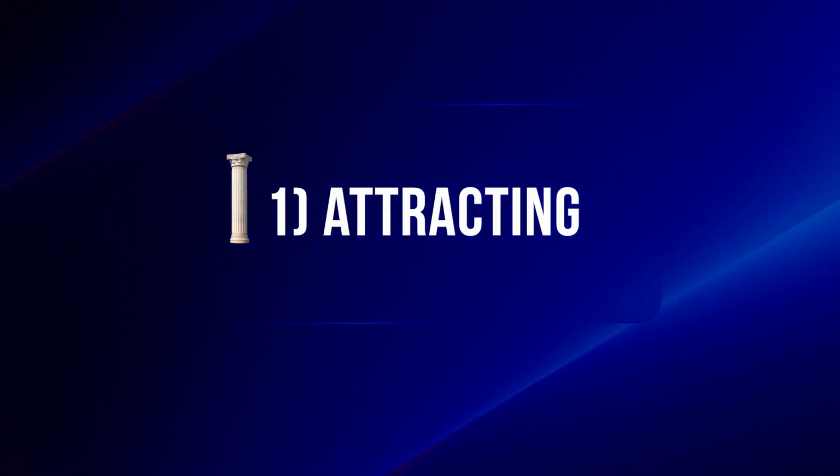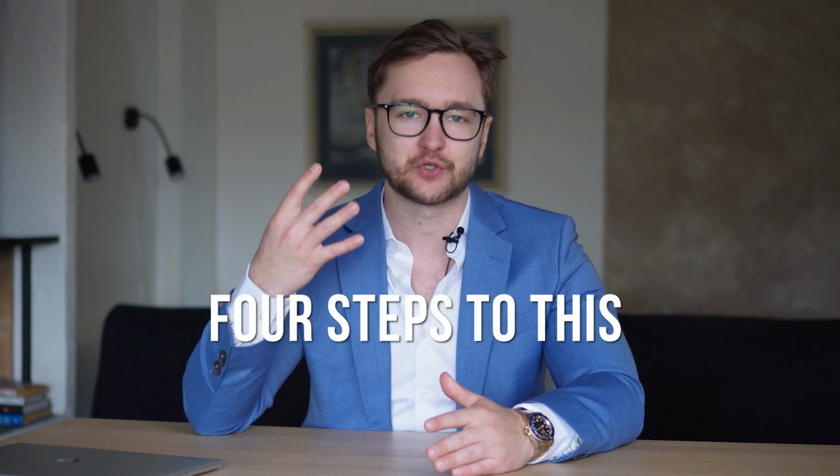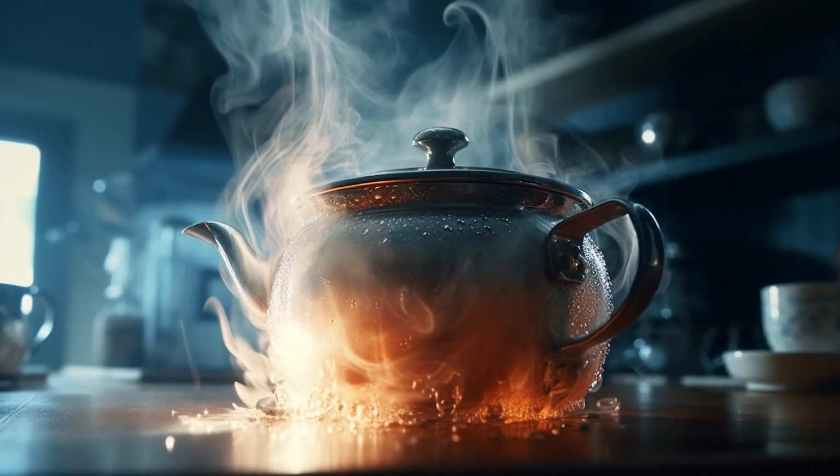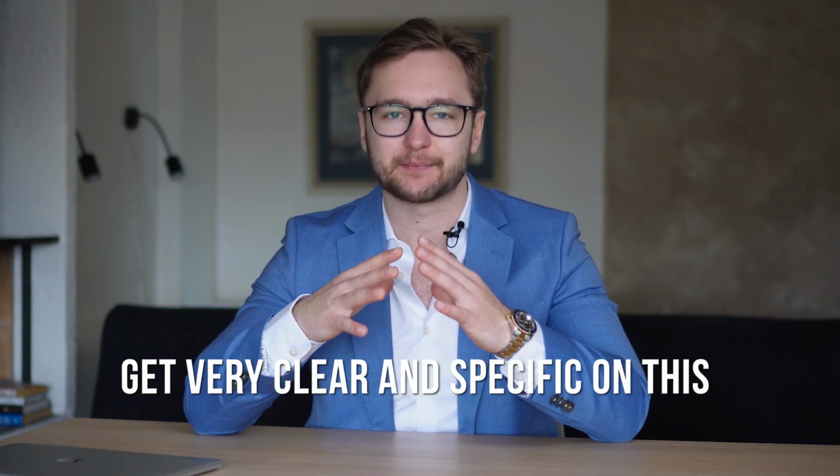And the first of these 3 pillars is going to be attracting. So we're talking about what we can do on LinkedIn to get people to come to us and want to work with us. And there's 4 steps to this. The first step that you need is to create your client avatar. If you don't know who you want to attract and who you're going for with your marketing, how can you expect to know how to create your profile, what to post, what to message? So it really all boils down to what you want to have as your clients. Is it first-time buyers? Is it upsizers? Is it downsizers? Get very clear and specific on this.